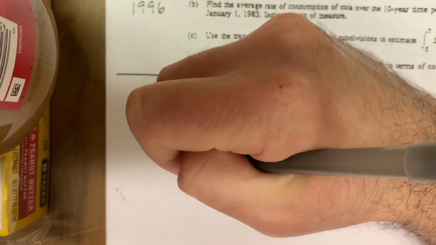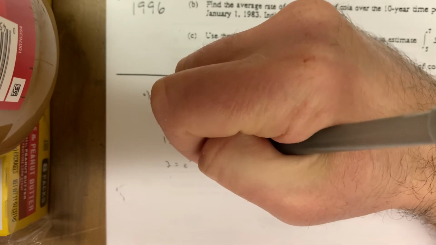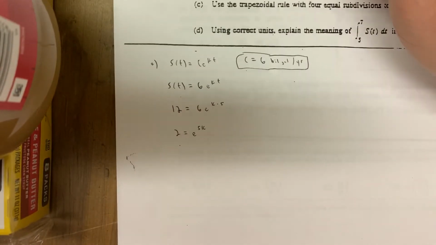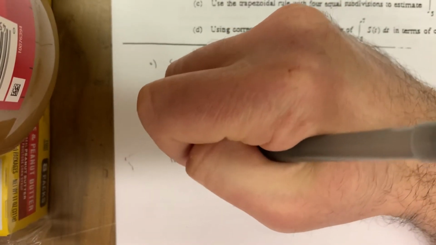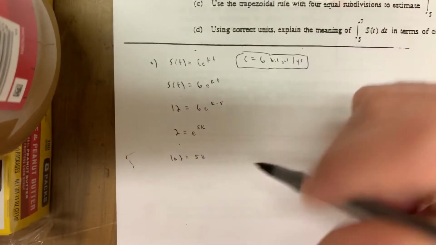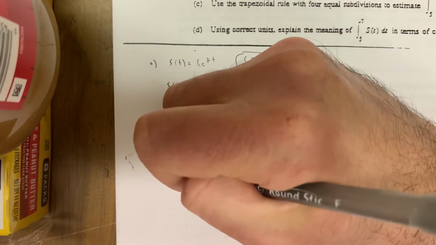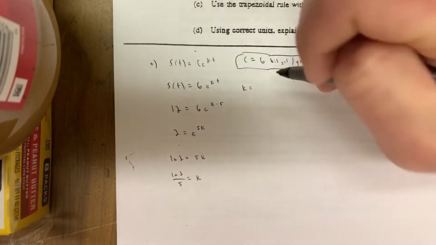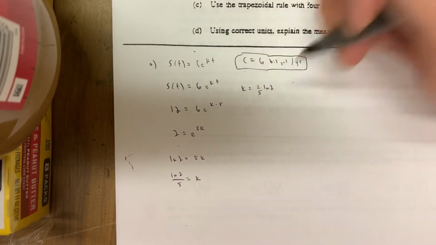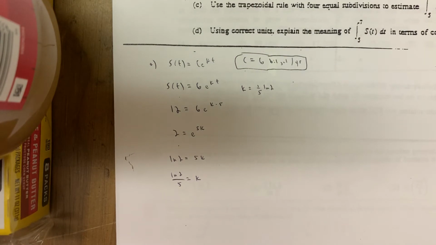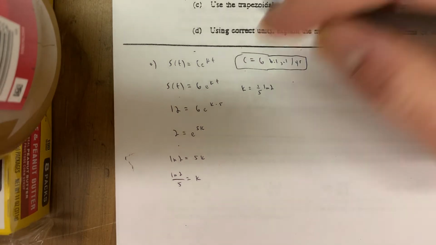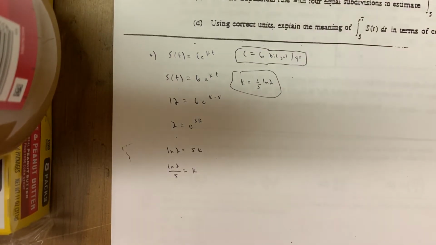12 divided by 6 is going to give you 2, equal to e to the 5K. Take the ln of both sides. Was that too quick? The ln of e to the 5k, ln and e cancel out. You're just left with 5k. And ln of 2 over 5 is equal to k. So k equals, you can even say, 1/5 ln 2 if you want to. And that's k. As far as what unit it's measured in, it's not measured in a unit. It's just the proportionality constant. So there it is right there.